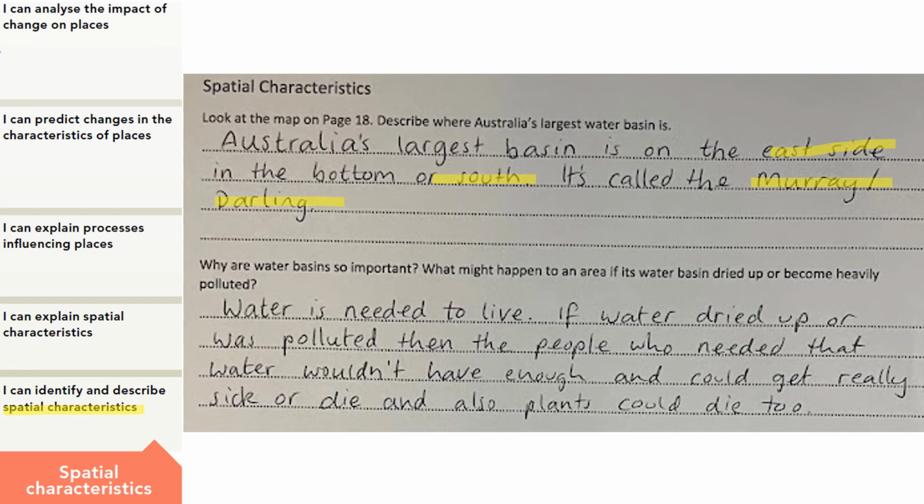Now, this next question is trying to elicit whether or not they can do some of these other things. So let's have a look through this here. Water is needed to live. If water dried up or was polluted, people who needed that water wouldn't have enough and could get really sick or die, and also plants could die too. That's all true, but has it explained the spatial characteristics? Has it explained why a water basin is where it is? I would probably argue not. That's really just talked about the importance of water. So I would assess the student at step 1 for that one.